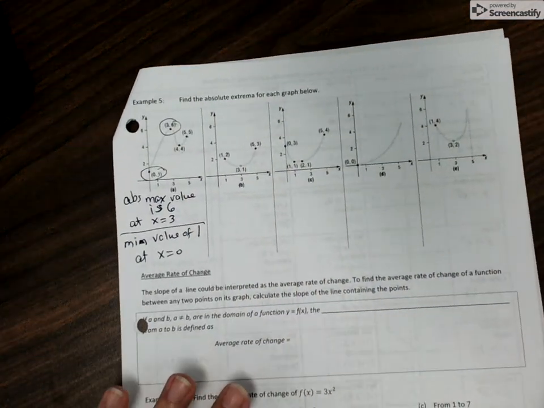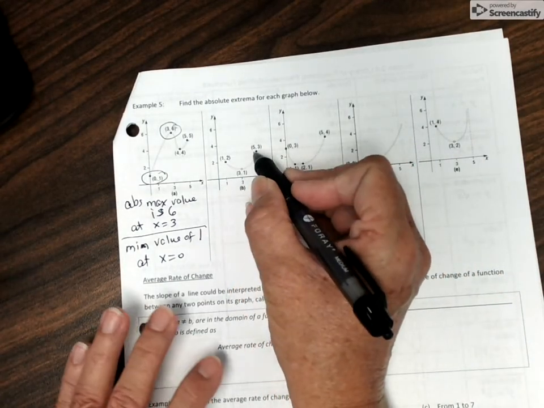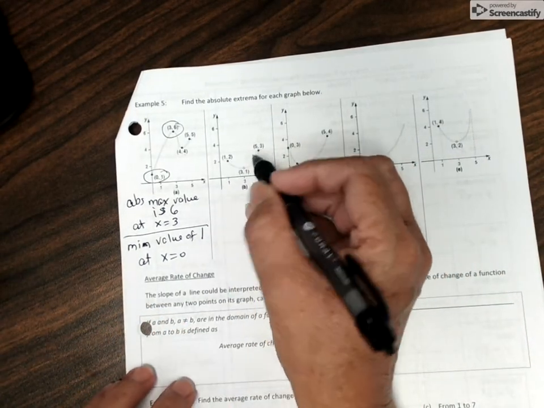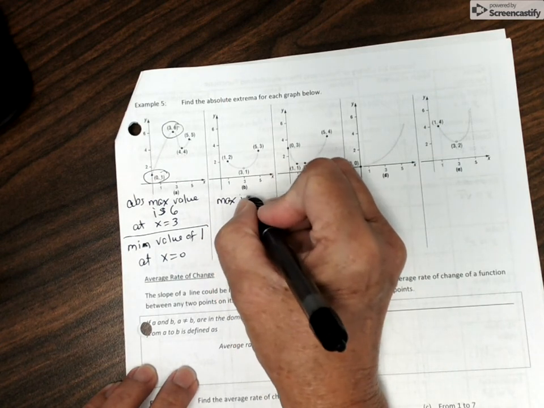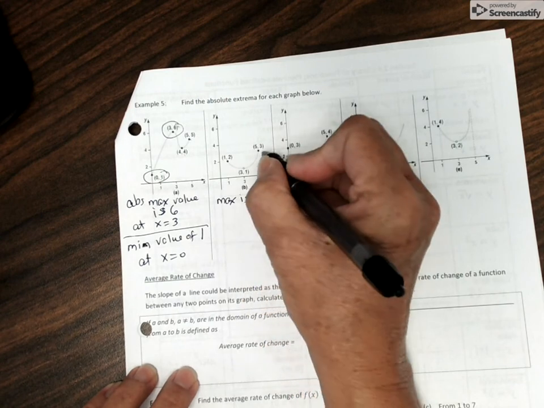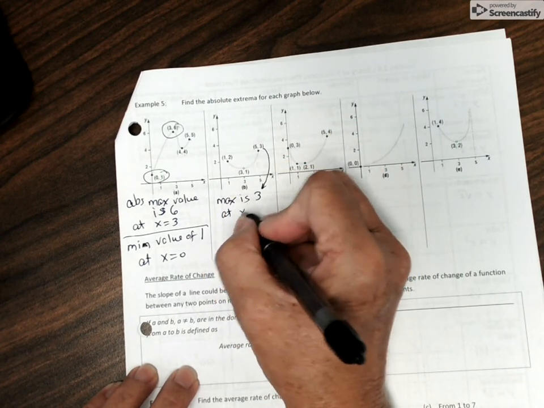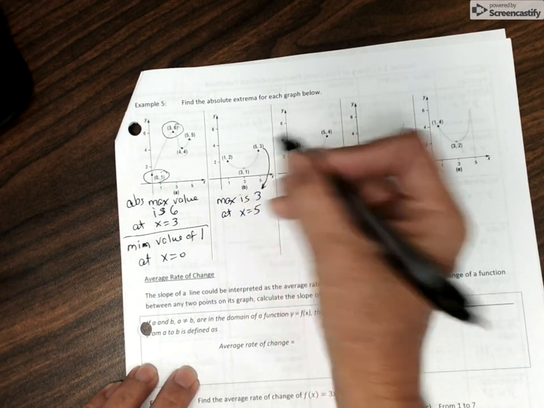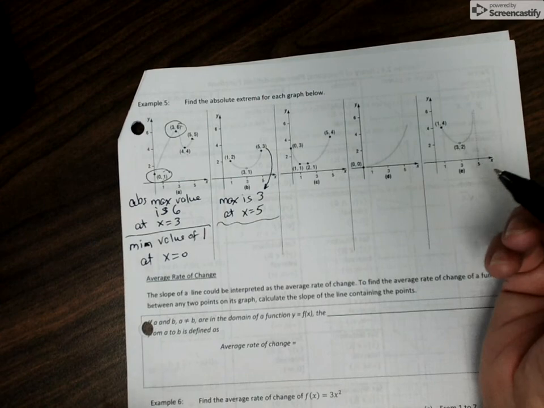Same thing we're going to do on this one. Do we have an absolute max? Well, again, the function does not continue, so it's just this little segment. So the max value is 3, so it's the y value, and it occurs at x equals 5. Okay, how about an absolute minimum?